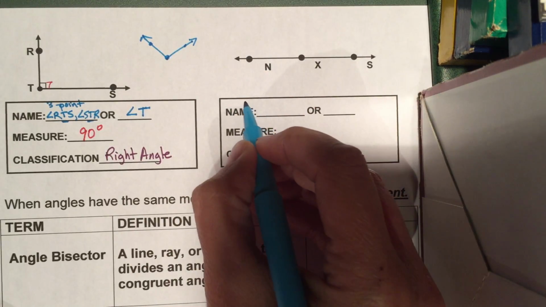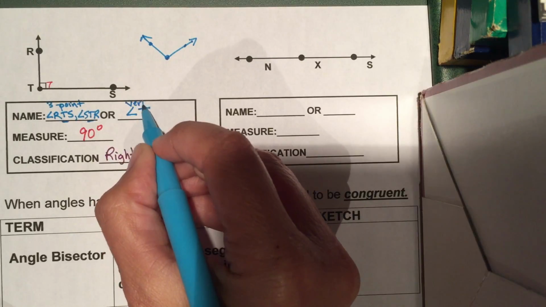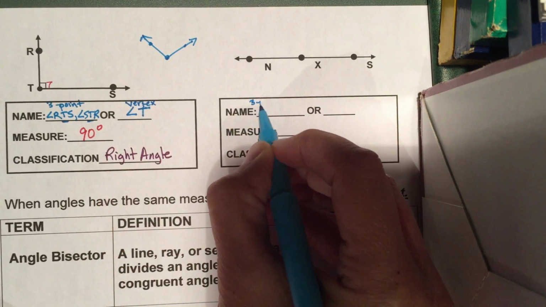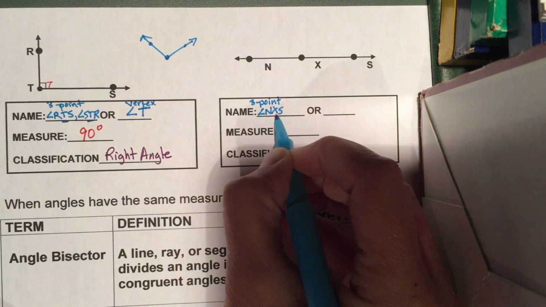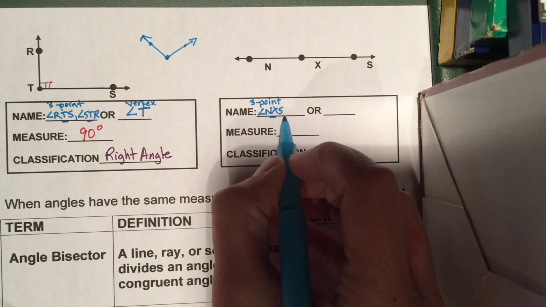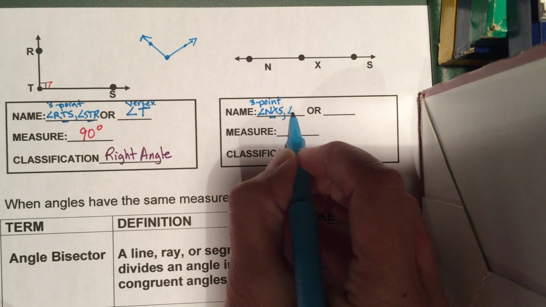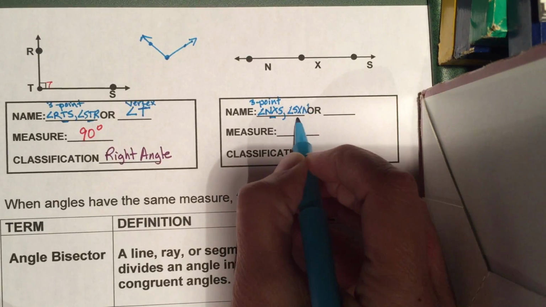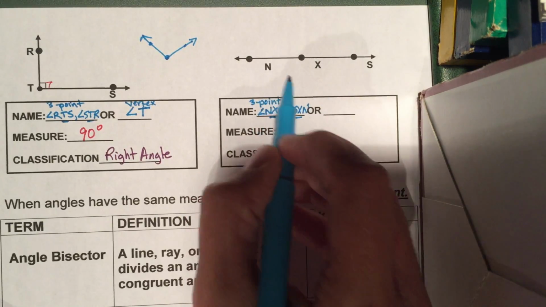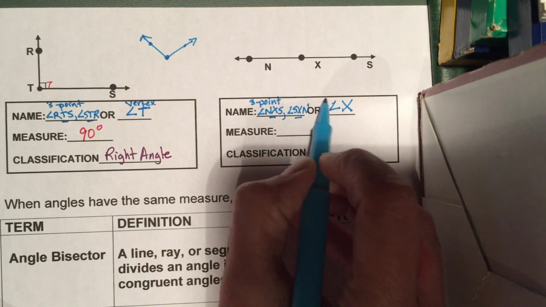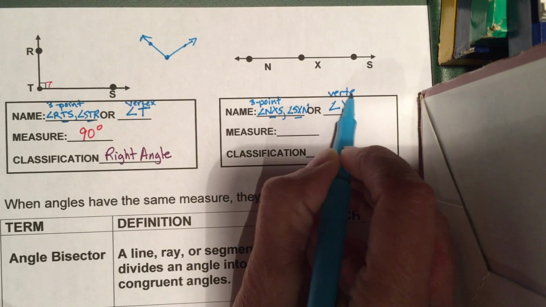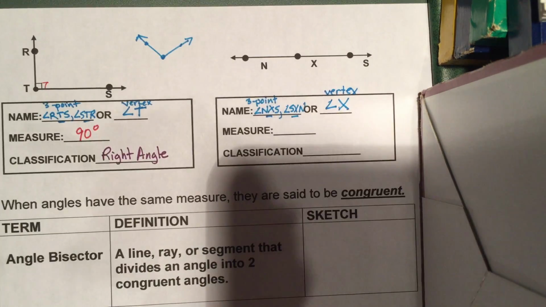So I can still name this with my 3-point name or my vertex name. So my 3-point name for this one is going to be either angle NXS, or SXN. Again, the 3-point name, vertex in the middle. Since it's a single angle, I can also name it by its vertex name, which is angle X, because there are no other angles attached to it.